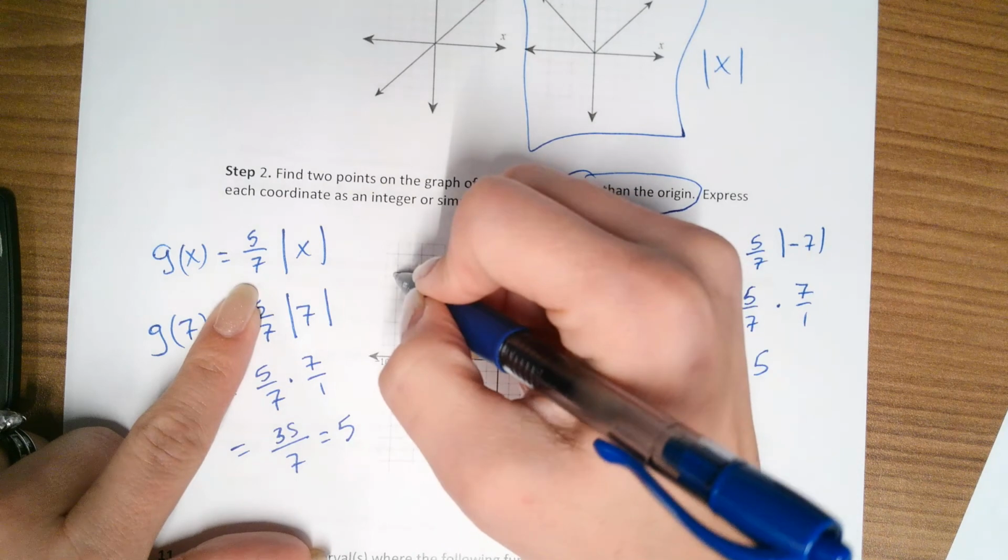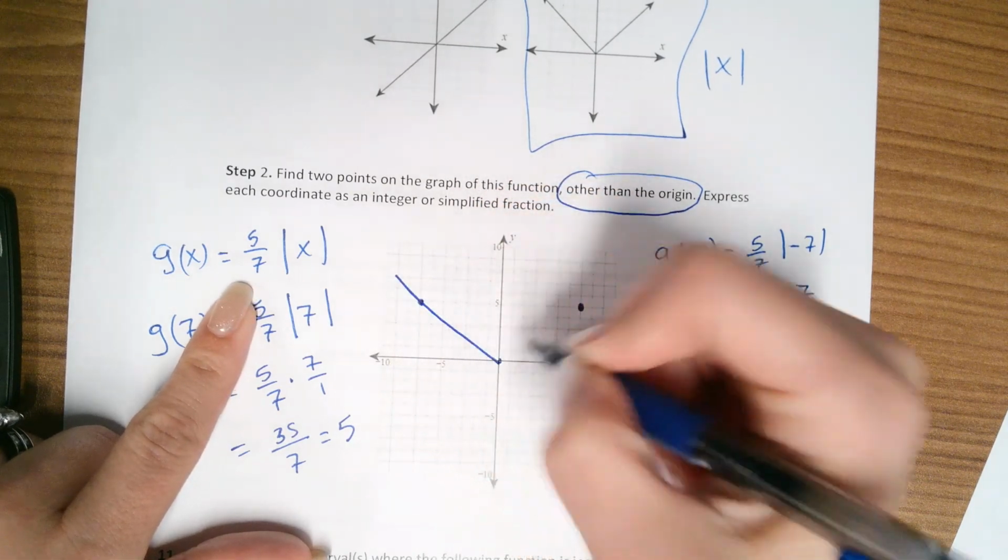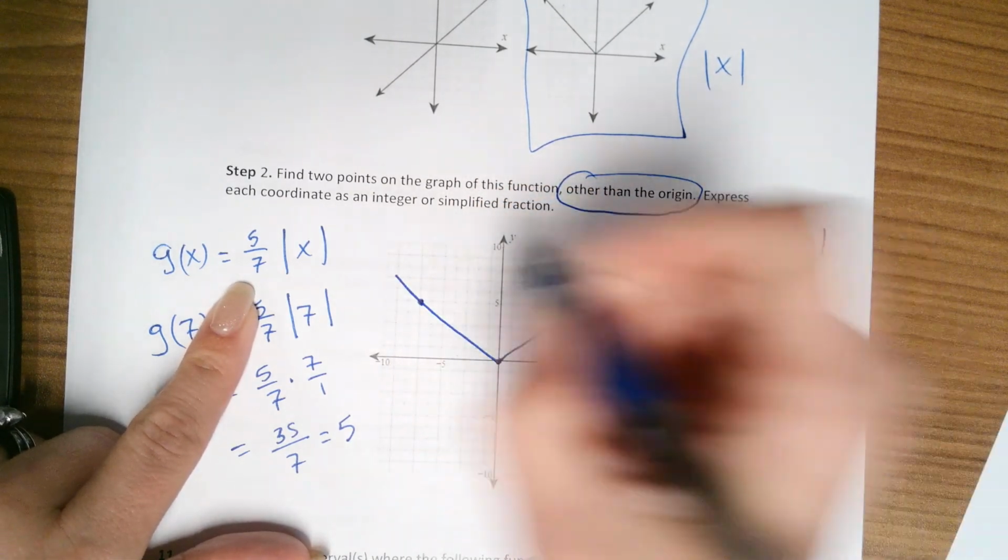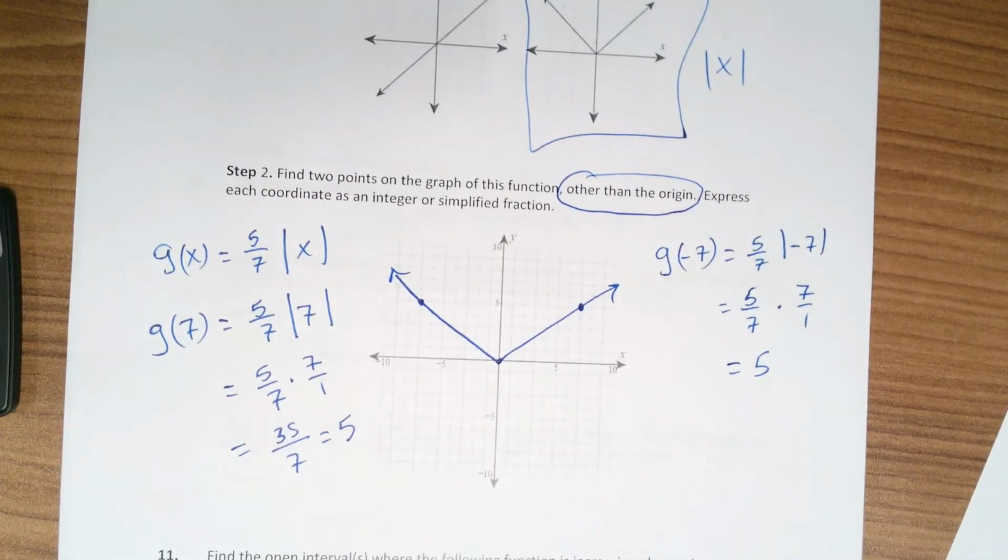So again, it doesn't specifically say to graph this, but just in case it does ask you that, there's the graph right there. All right, and again, I'm going to stop and I'll pick up with number 11.